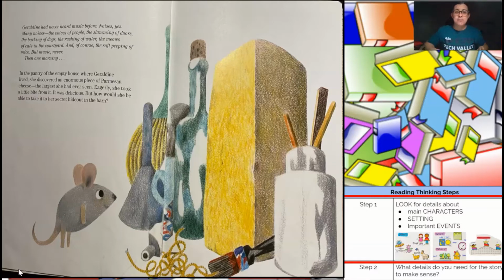Geraldine had never heard music before. Noises, yes, many noises. The voices of people, the slamming of doors, the barking of dogs, the rushing of water, the meows of cats in the courtyard, and of course, the soft peeping of mice. But music, never. Then one morning, in the pantry of the empty house where Geraldine lived, she discovered an enormous piece of Parmesan cheese, the largest she had ever seen. Eagerly, she took a little bite from it. It was delicious. But how would she be able to take it to her secret hideout in the barn?